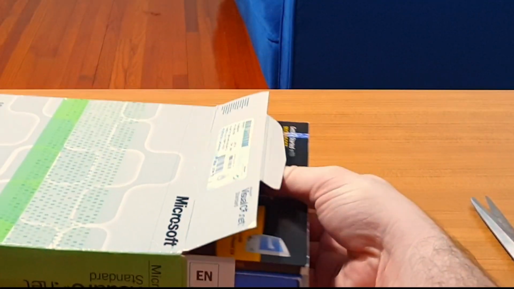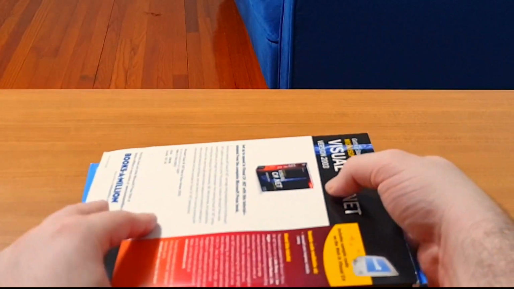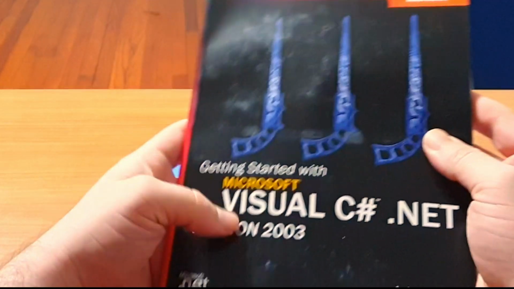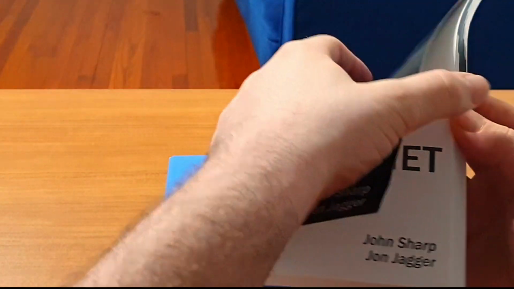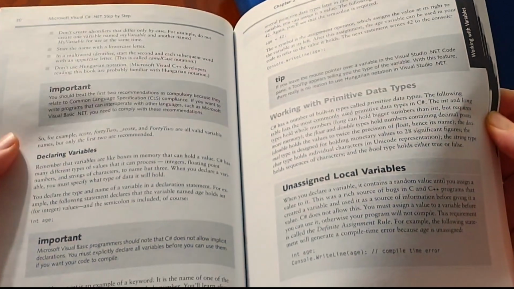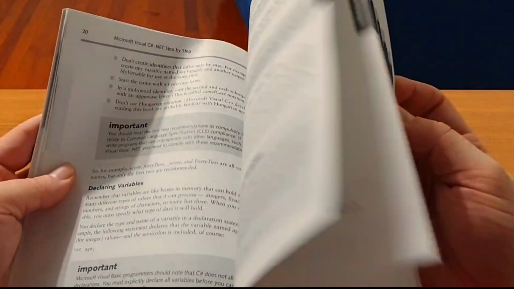At the top of this pile was this book providing an introduction to the C# programming environment. This wasn't too surprising since Microsoft had just released C# to the general public, and this would be an important first step to onboarding new developers. I flipped through it for a bit, and it seems to be a relatively good primer on the language.